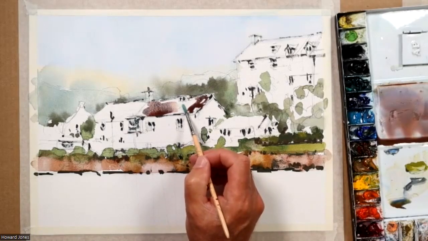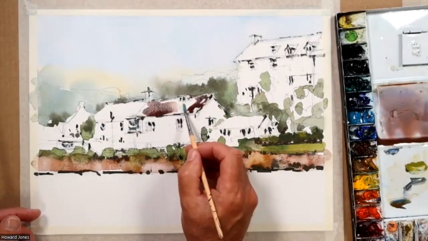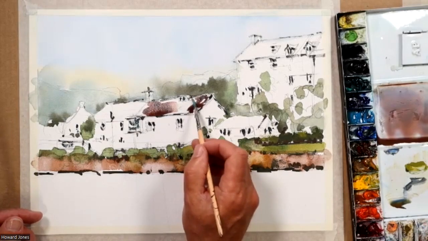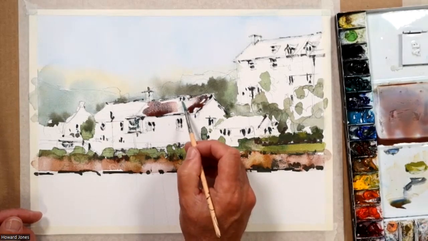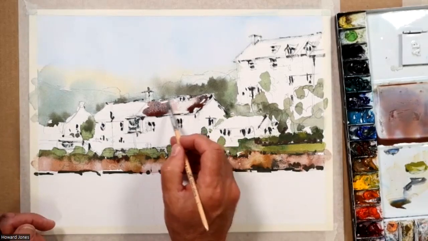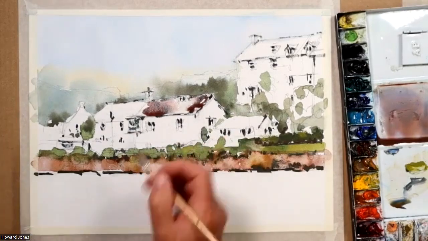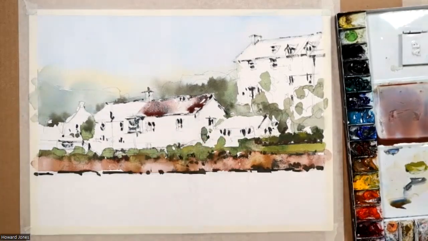Notice that there is a bit of water in this little brush, and my brush doesn't land in the paint, it lands where there isn't any paint. So that allows me to tease into the delivery areas and keep a nice, interesting texture up there without going silly, without spending ages doing it. There.